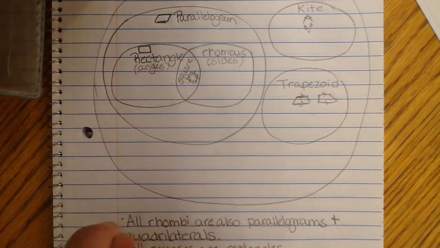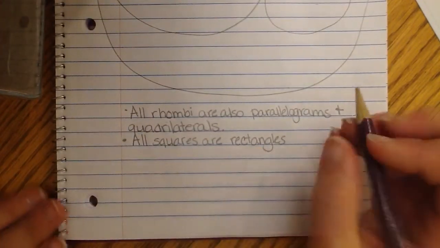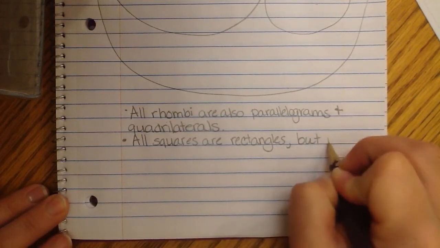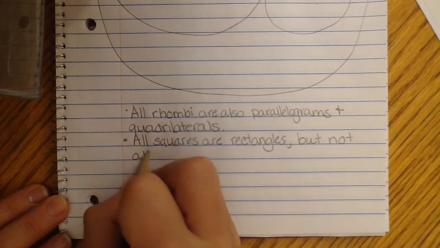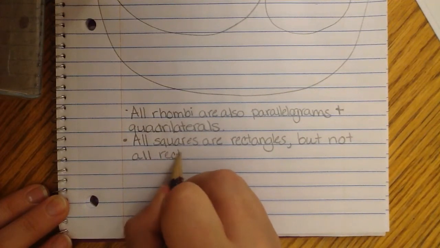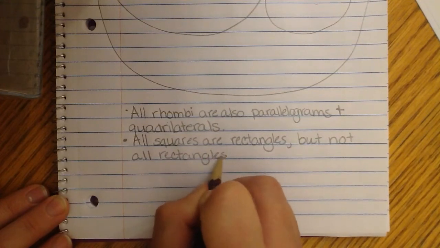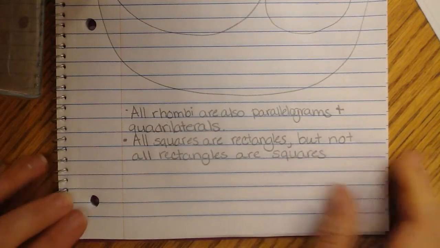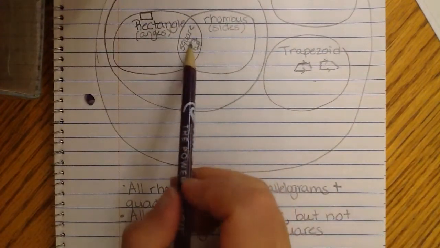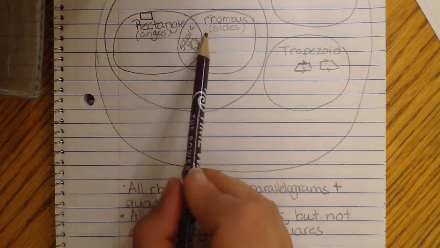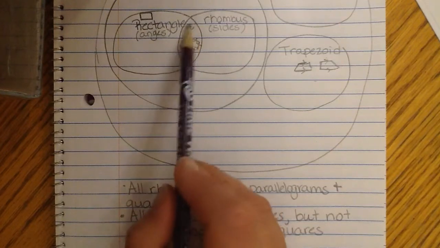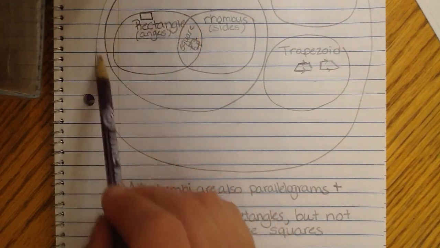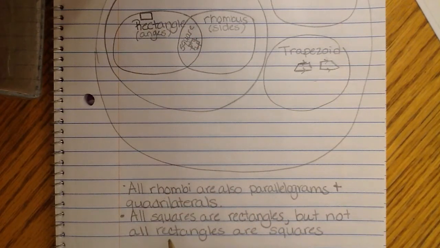Are all rectangles squares? That's how we say the other part. All rectangles are squares, but not all rectangles are squares. So let's look at this again. All squares are rectangles, but not all rectangles are squares, because see, only some of the rectangles fit in the square category. Squares are all inside the rectangle. So all squares can also be called rectangles because they all have 4 right angles. But not all rectangles are squares.